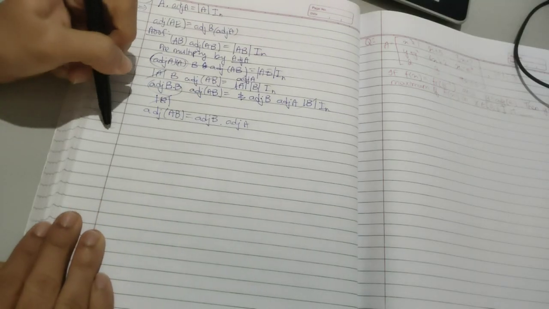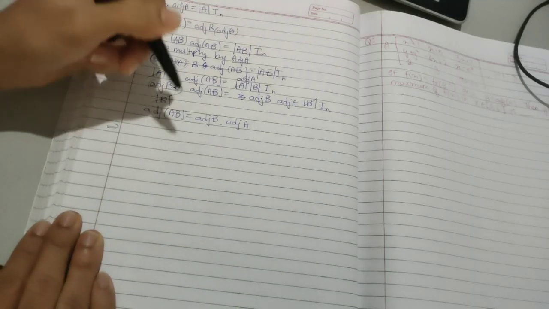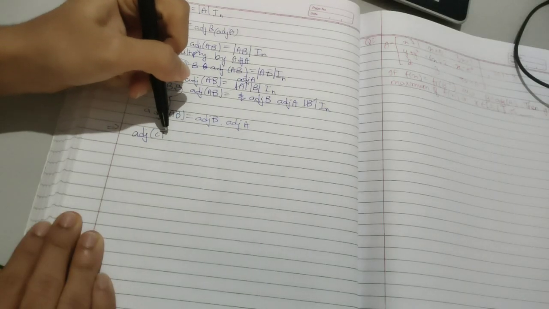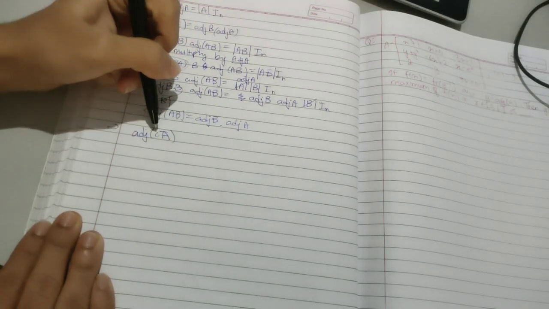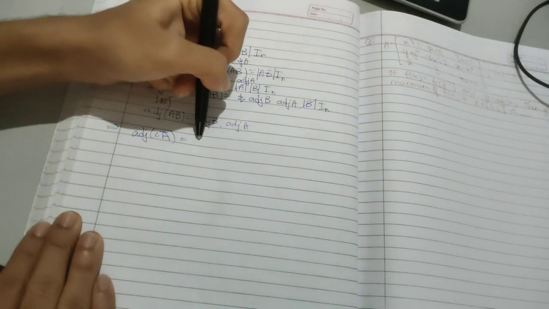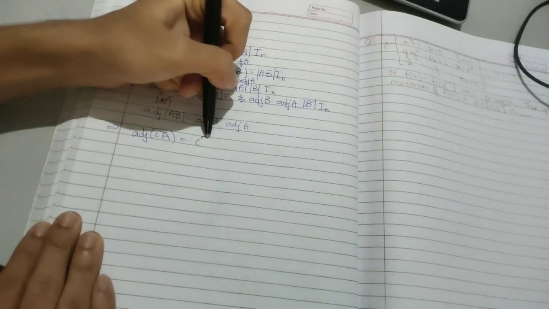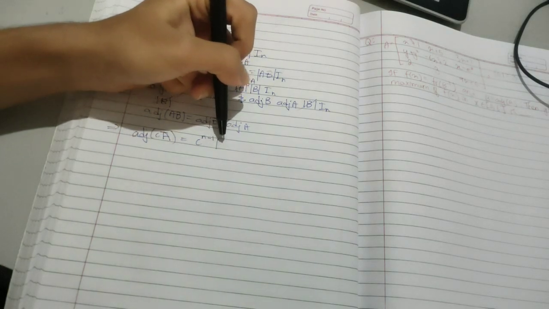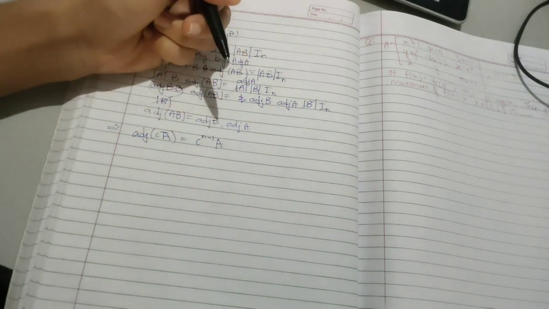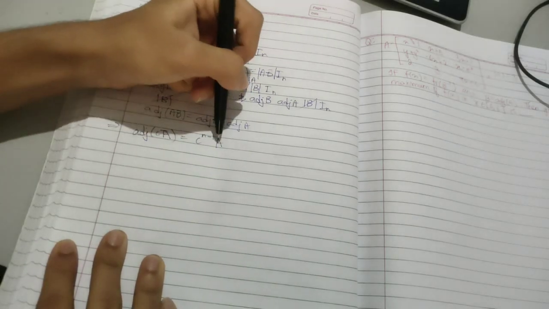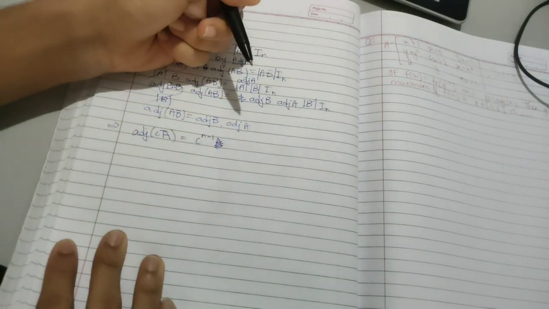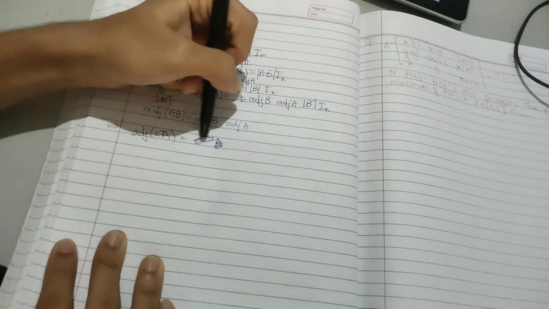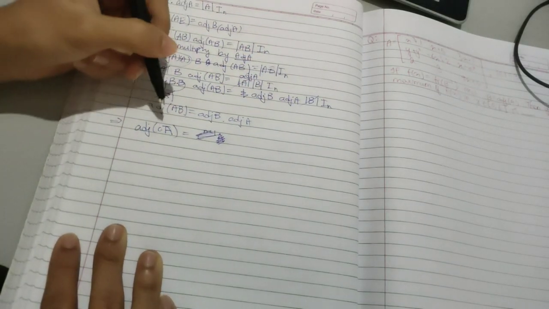And the second important result is adjoint of CA, where C is a constant, is equal to C power n minus 1 into A. Let's just hold on, I forgot the result, so let's just prove it.